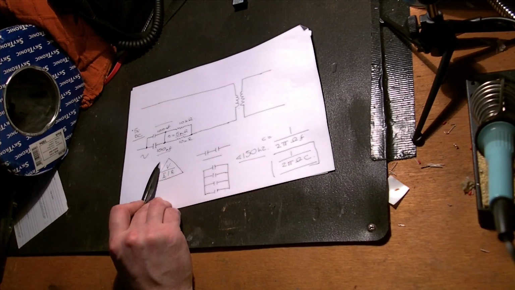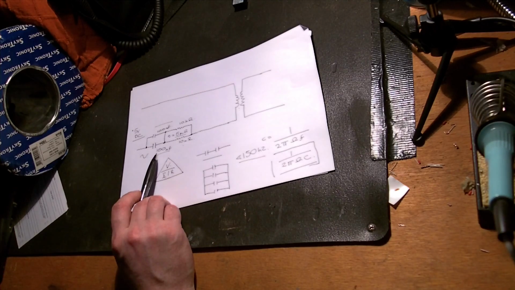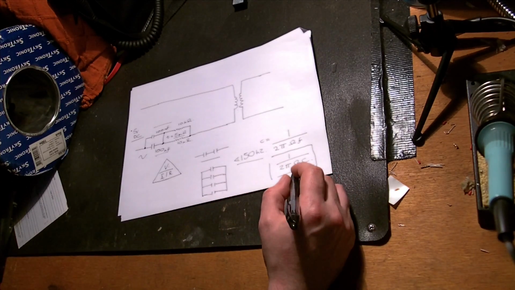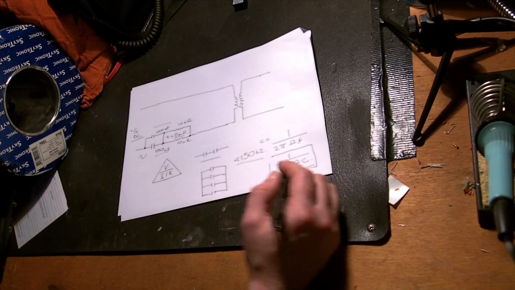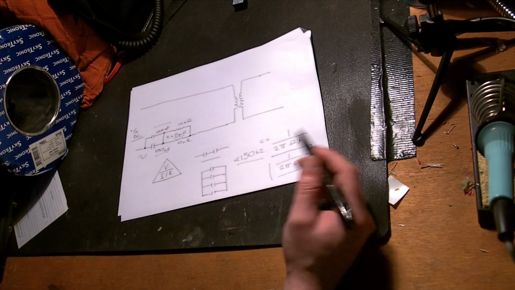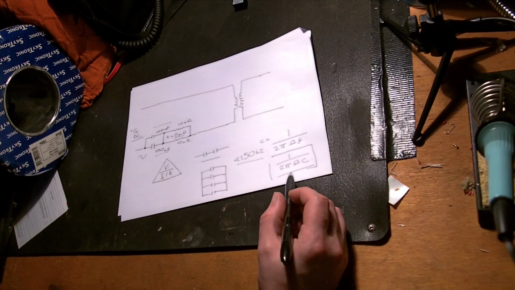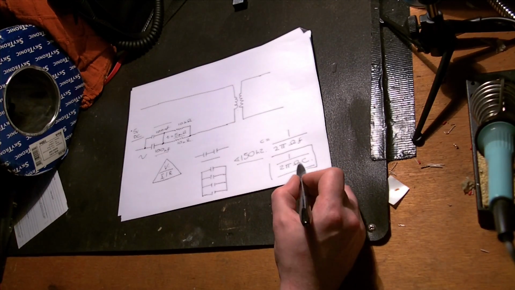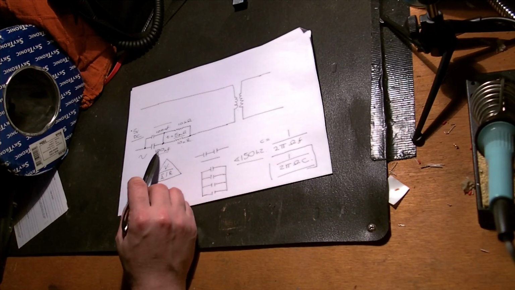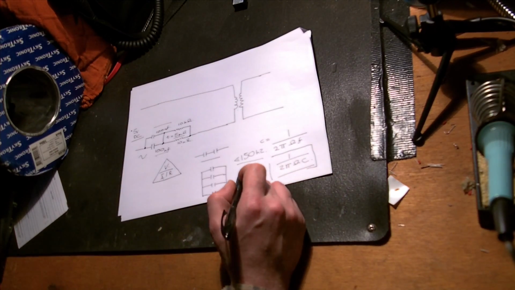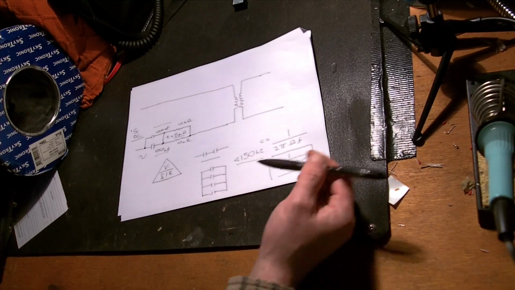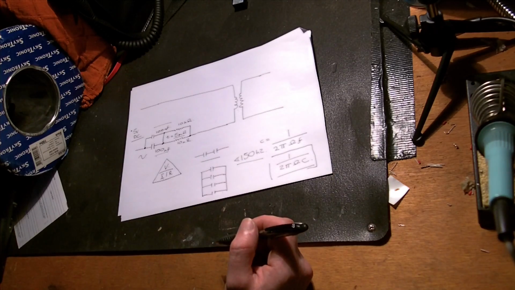And if you put in 200 nanofarads, which is times 10 to the power of minus 9, that would be 0.0000002 of a farad, which you would put in here with your 5,000 ohms, you would find that this comes out at approximately 159 hertz, which is anything less than that I want to block off.